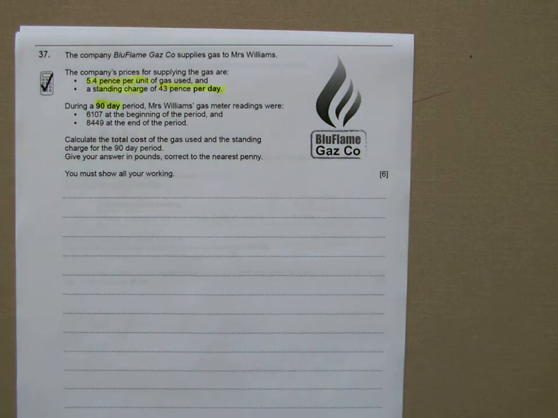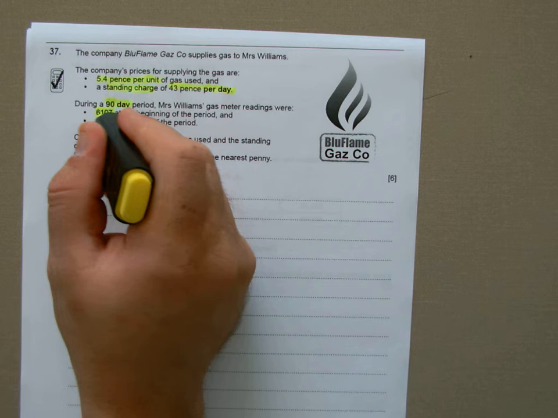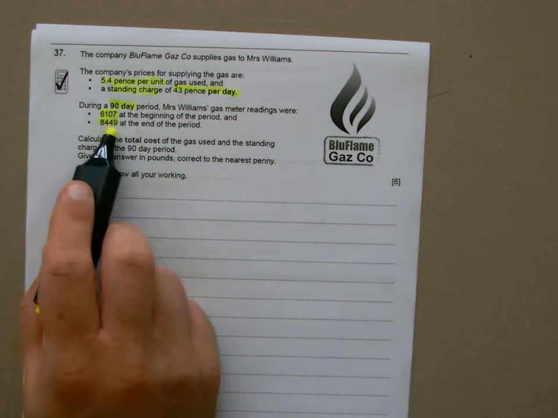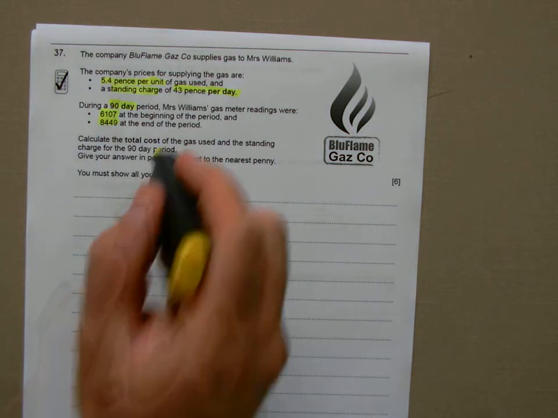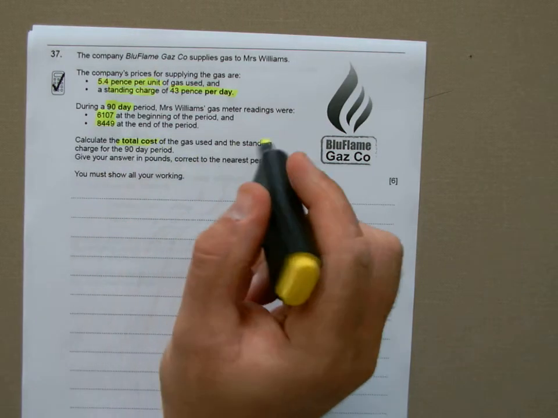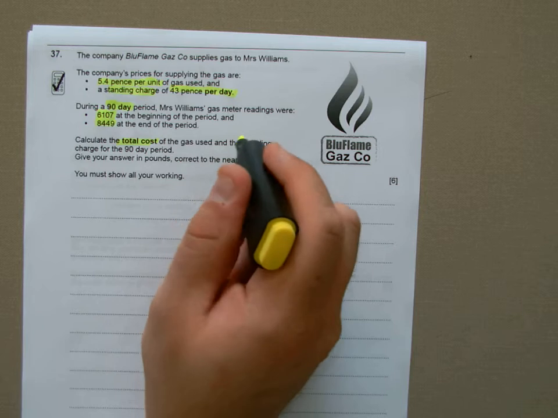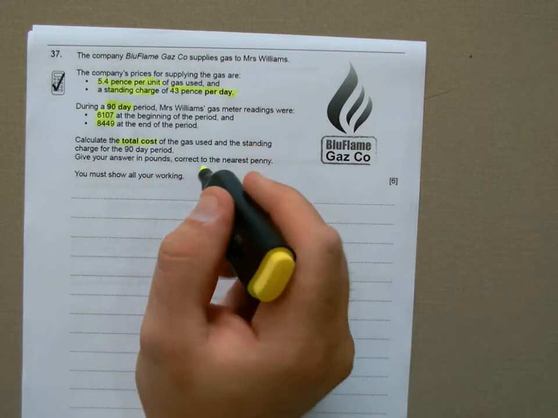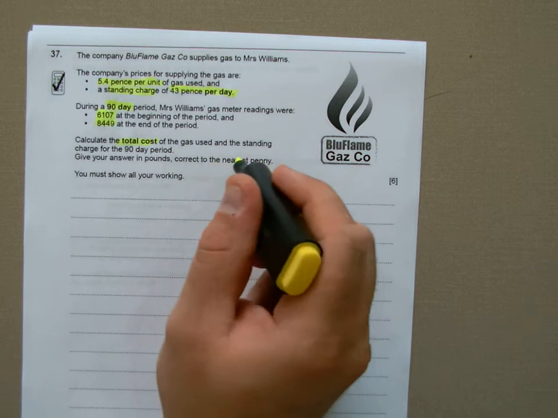The gas meter readings then were this. We've got the meter readings at the beginning and at the end. Okay, so that's quite nice, quite clear there. And notice the one at the end, of course, is much bigger than the one at the beginning because she's used gas, hasn't she? So the meter's been ticking along. So we've got to calculate the total cost of the gas used and the standing charge for the 90-day period. So they want the standing charge and gas charge as we've worked out before. Give your answer in pounds, to the nearest penny.